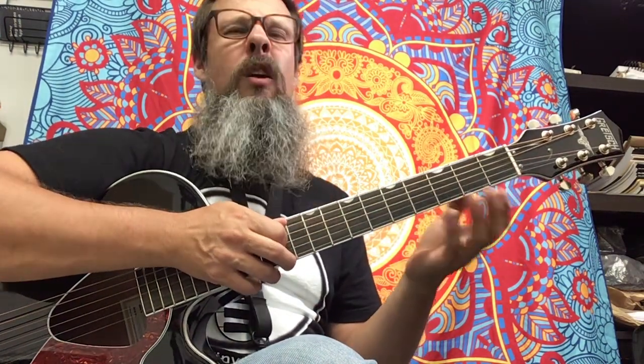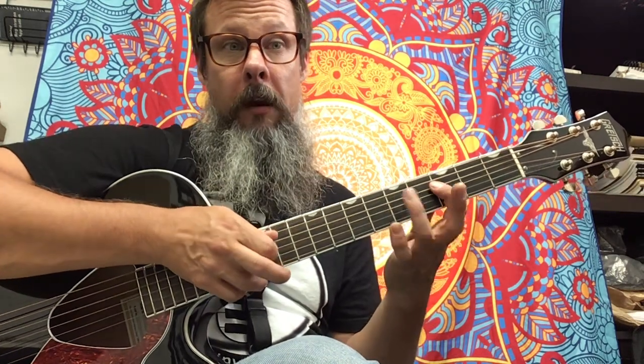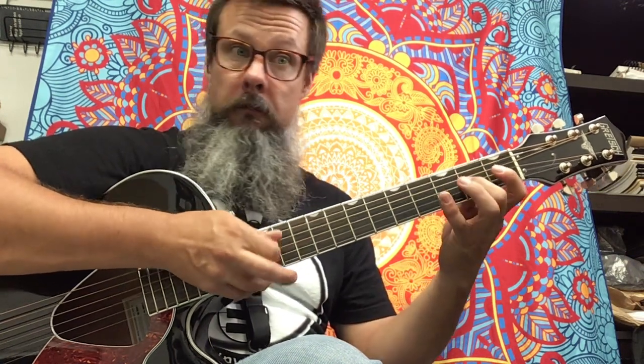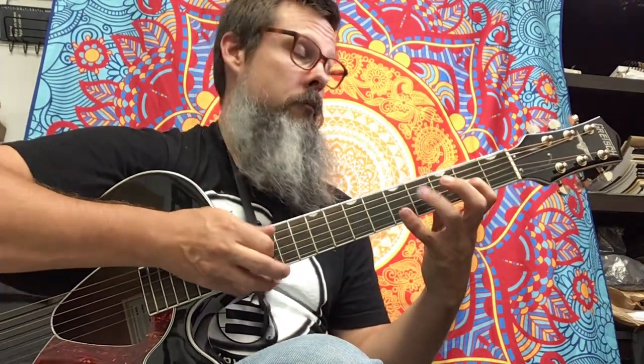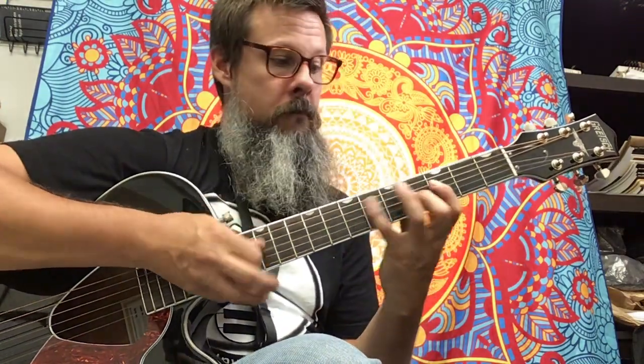The next thing we want to do is see how this same C major scale can be played with the first finger. 3rd fret, 5th fret, 7th fret, 3rd fret, 5th fret, 7th fret, 4th fret, 5th fret.